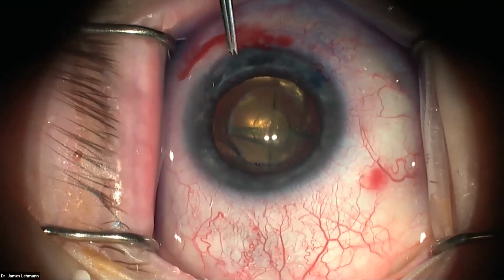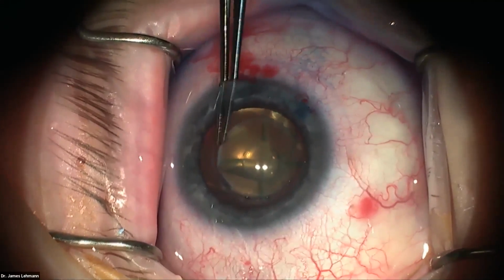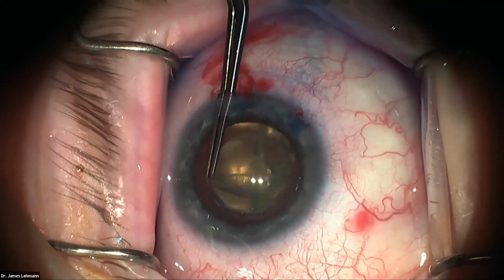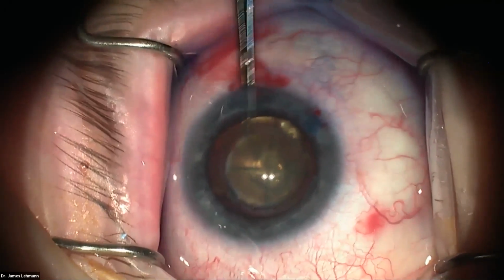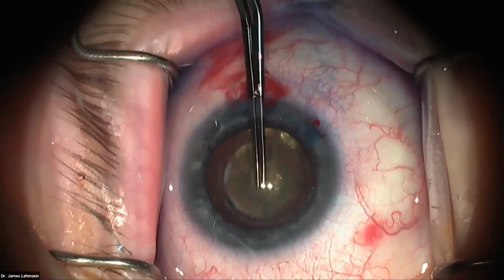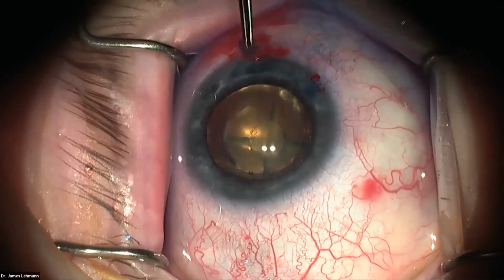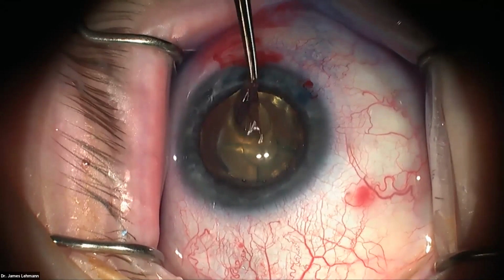Now, we've already made the capsulotomy, but we like to remove it here with Utrata forceps so that we can make sure that it was curvilinear and continuous. So you can see here it's freely mobile in the anterior chamber, and we'll remove that. You can see it's here on the cornea.